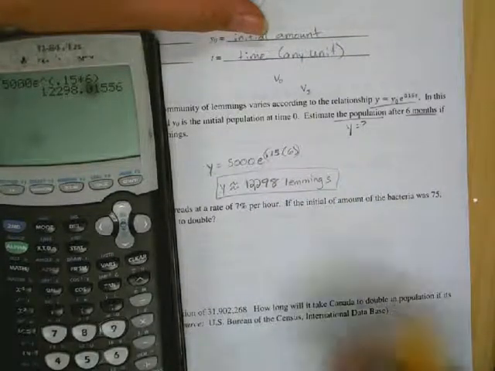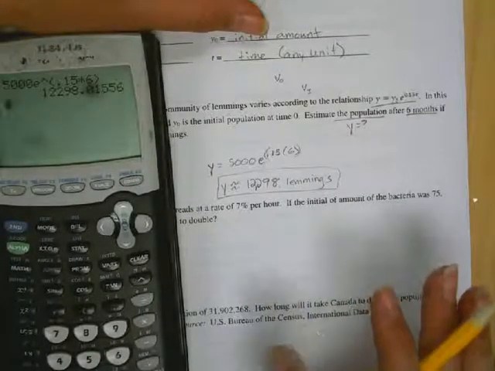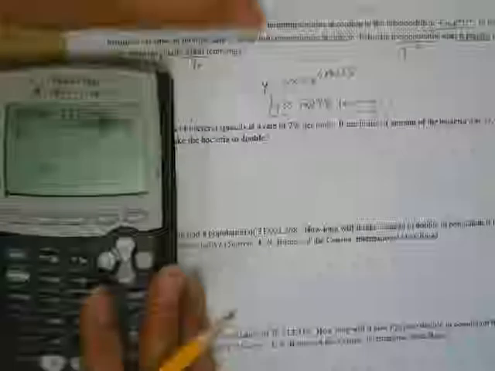Okay, for that matter, when you're talking about money, by the way, you should always round to the nearest cent. Okay, round to the nearest cent, not to anything else. With money, you round to the nearest cent.